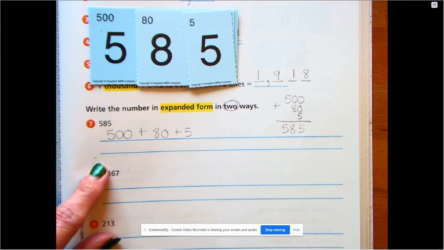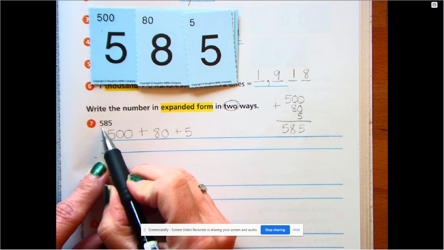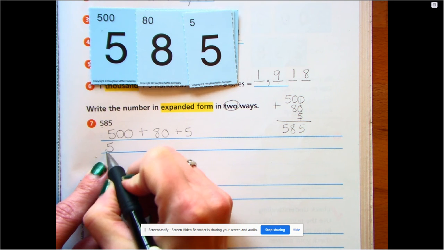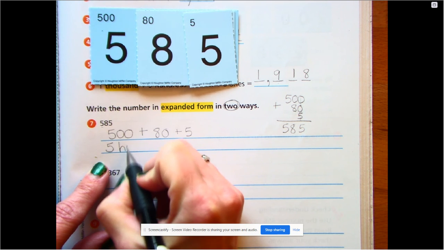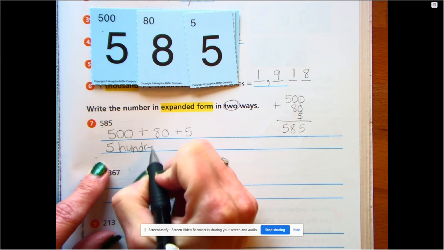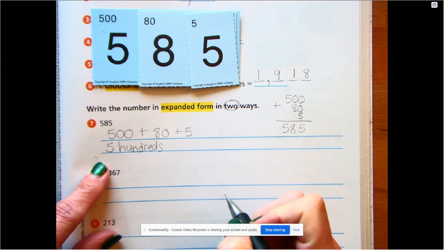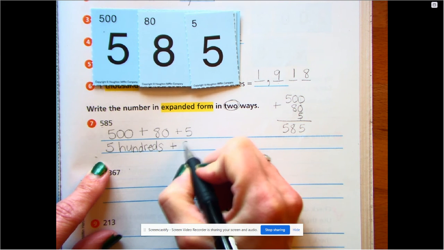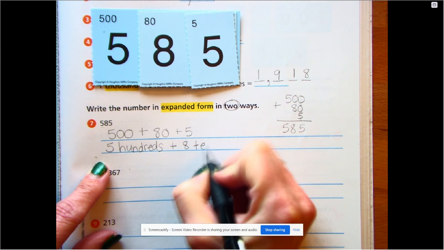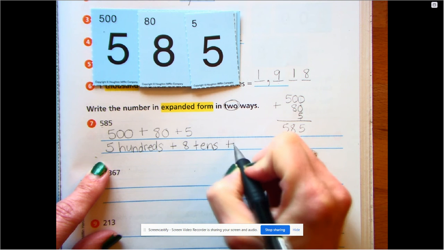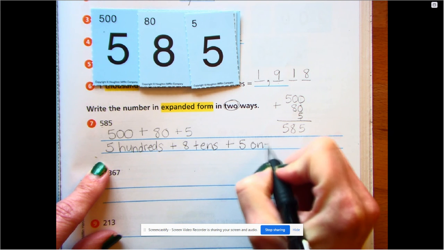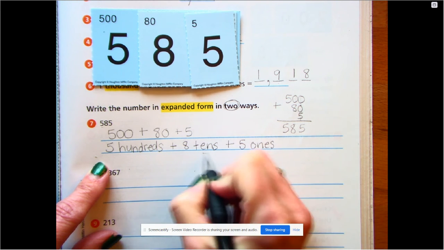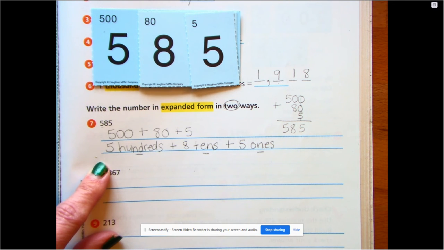Here's the other way. How many hundreds do I have? I have 5 of them. So I'm going to write the number 5 and then the word hundreds. 5 hundreds. How many tens do I have? I have 8 tens and I have 5 ones. So you're using the word form, right?